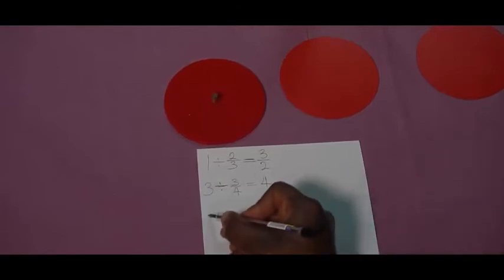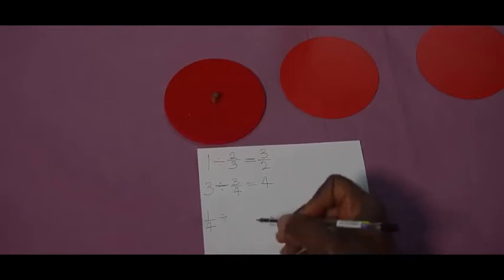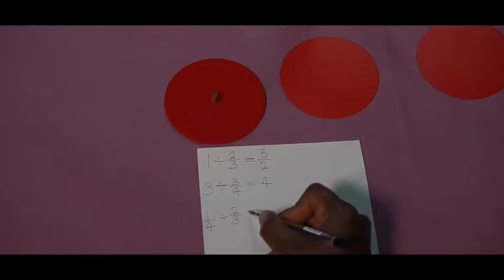Let's do another problem. Suppose this time around I have a fraction. I have 1/4 and I want to divide that by 2/3.